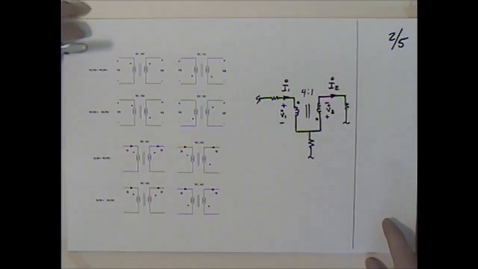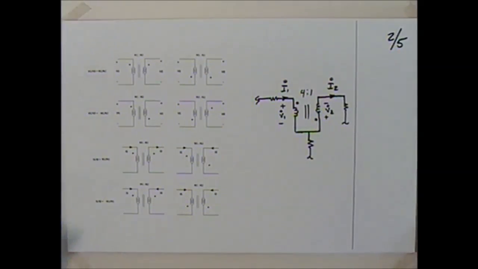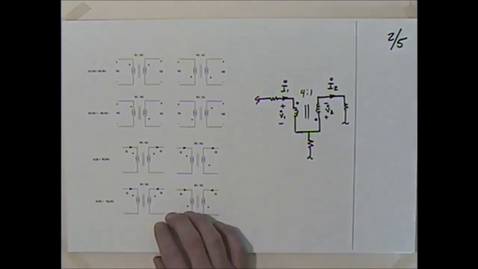At this point, we need to generate 2 more equations. We have 4 unknowns. We need to have 4 equations. And we'll turn to our table here that we've used before.